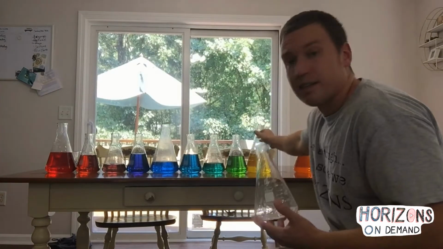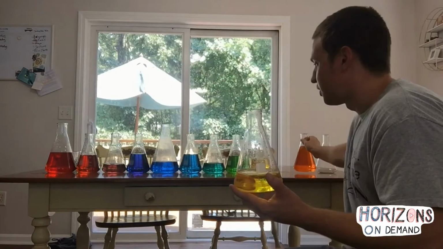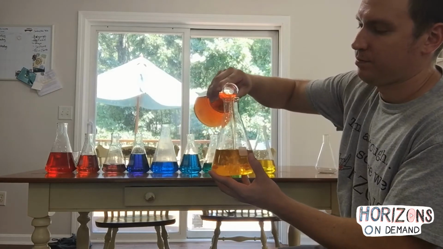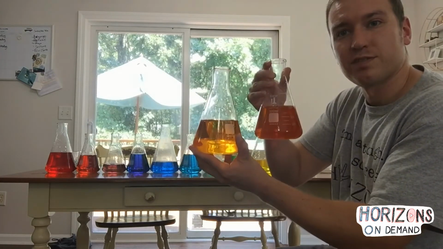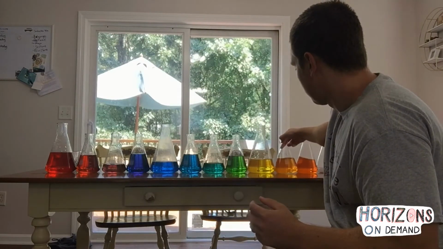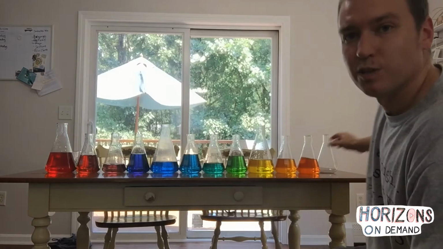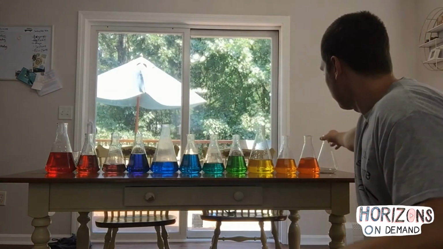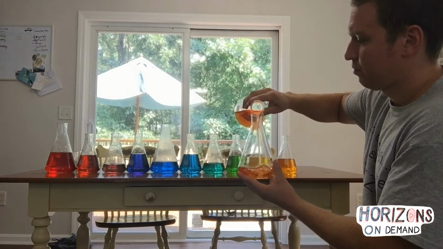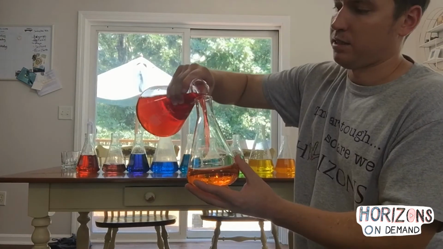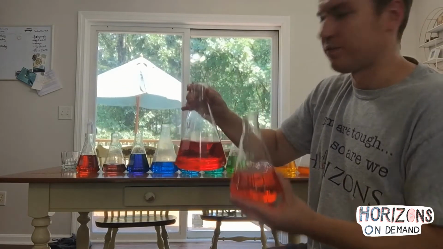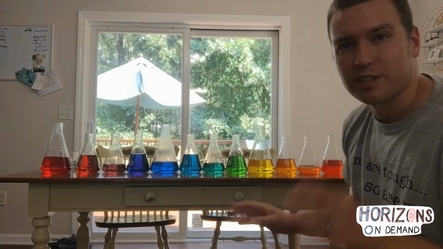Let's keep going. Yellow, orange. Again, another shade of orange. You see the difference? And finally, we get to our last jar, which is going to be orange and red. Again, different shade. All right, we have our color line.